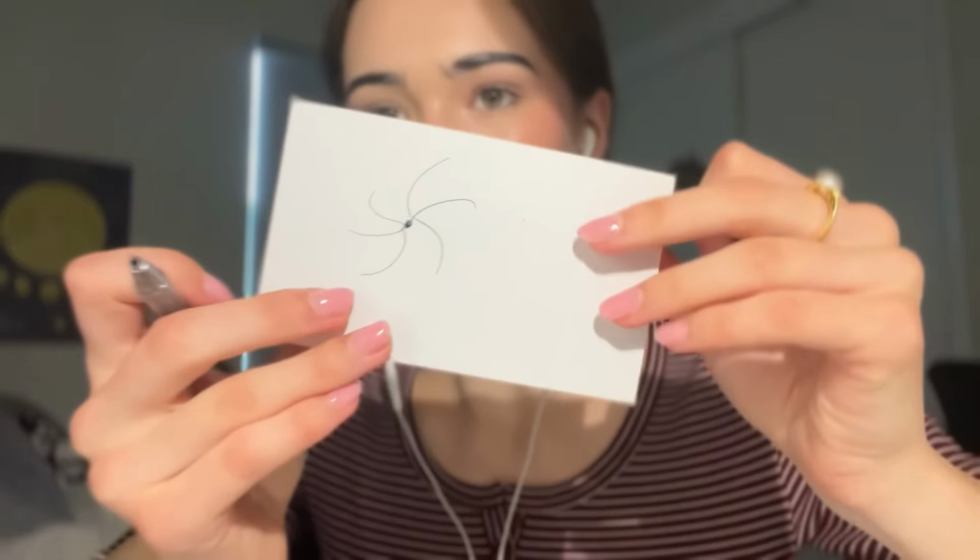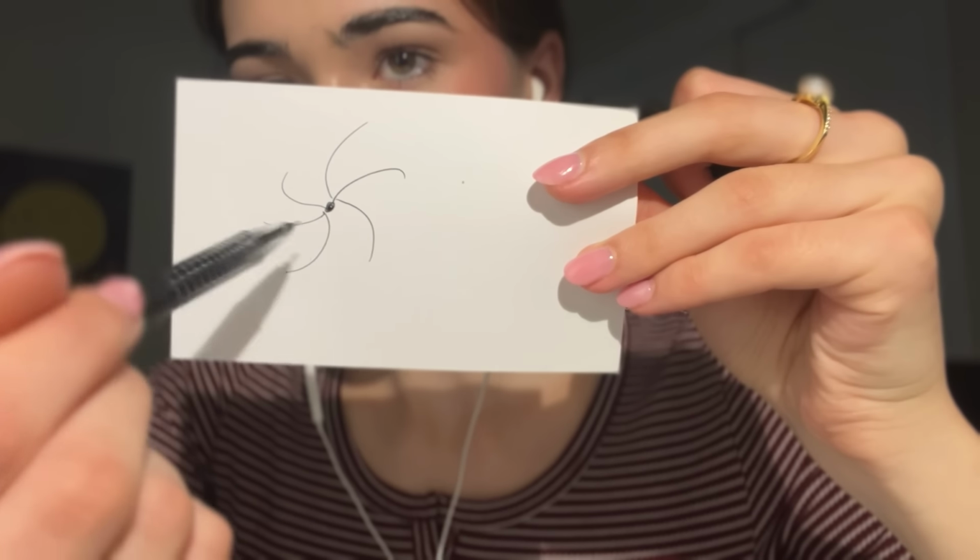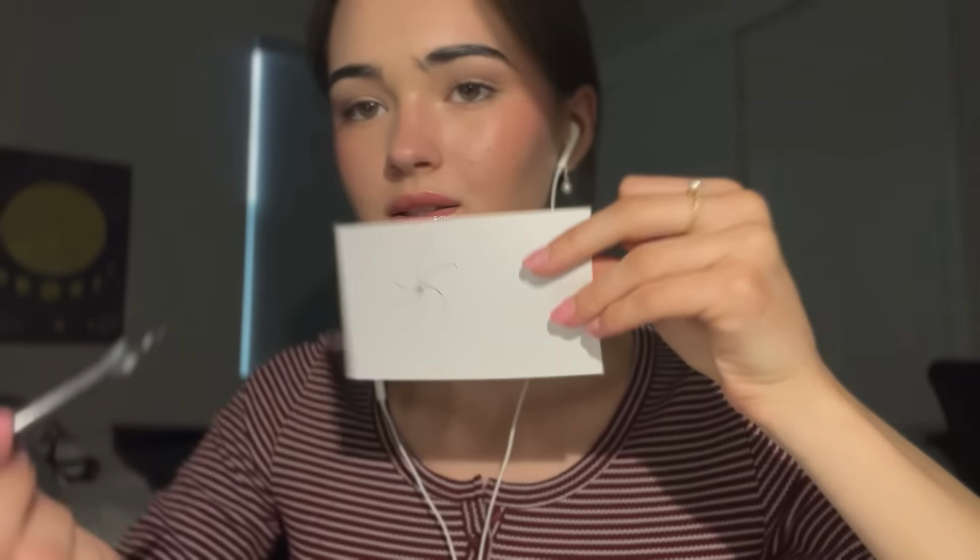I'll draw it for you, actually. Here's the sun at the center, and then we have the magnetic field coming out like this, and it looks kind of like a garden sprinkler or like a flower.